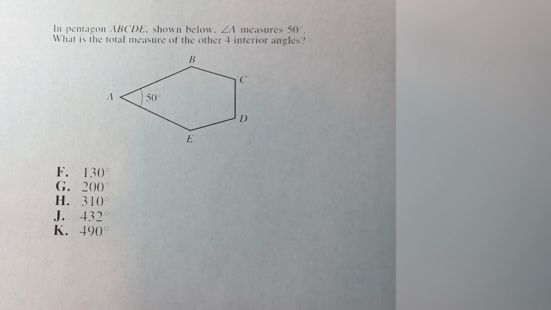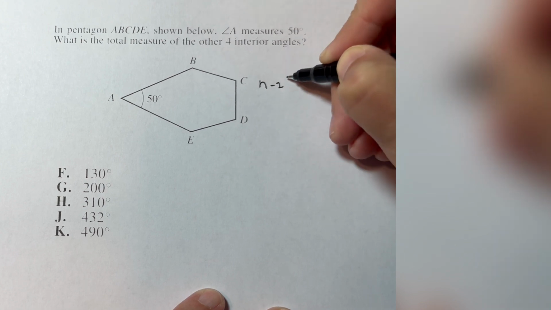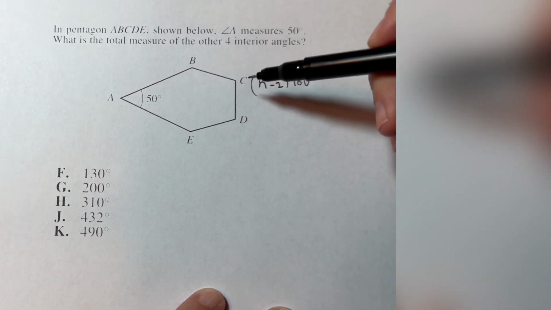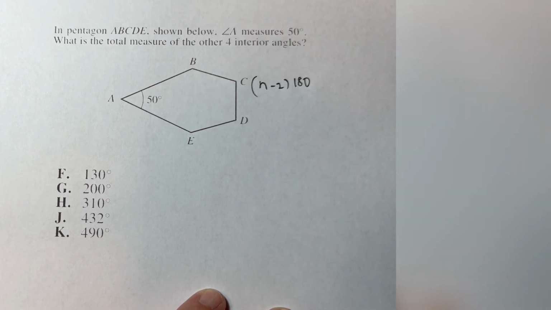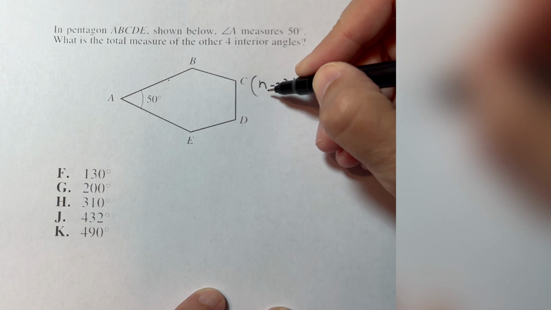So, to find the sum of the interior angles of a polygon, it doesn't matter if it's a hexagon, pentagon, triangle, any polygon, all you have to do is use this simple formula: N minus 2 times 180. And that'll tell you what the angles inside your polygon will sum to. We have a 5-sided figure, so I'm going to put 5 in for N.